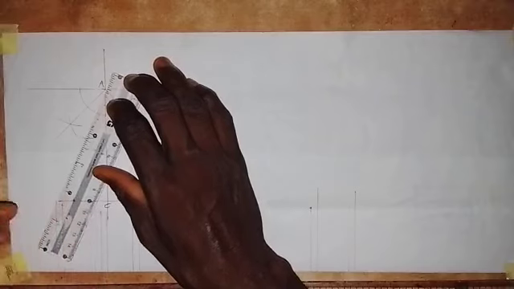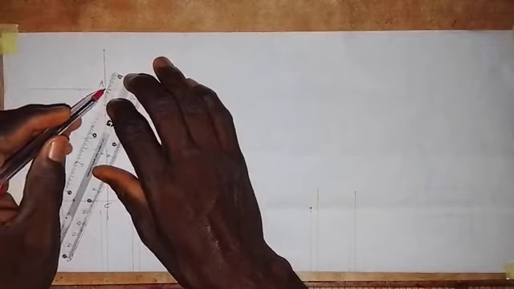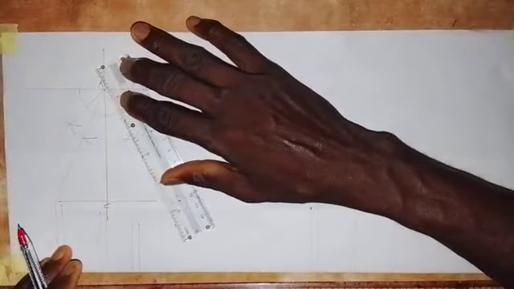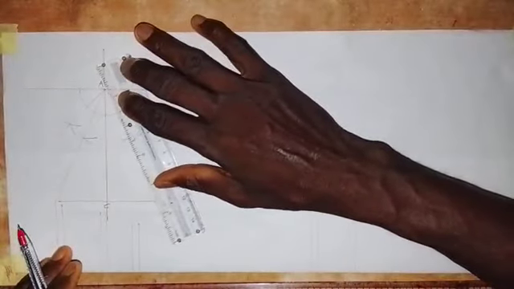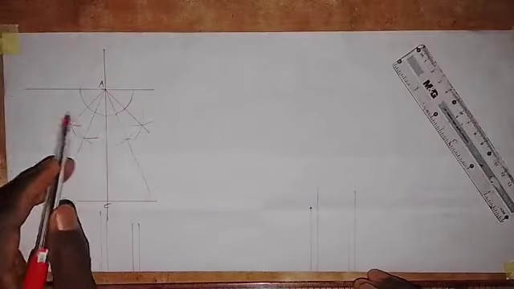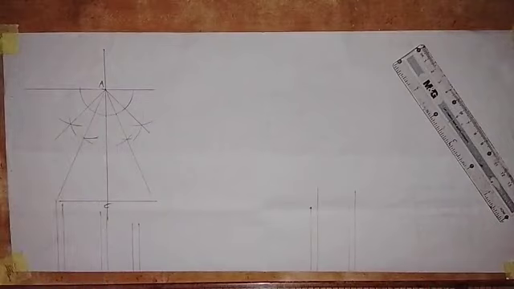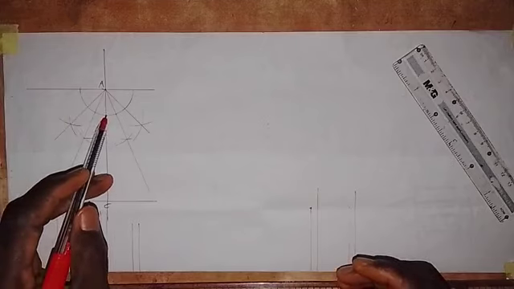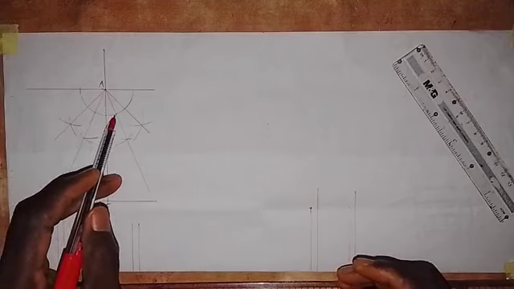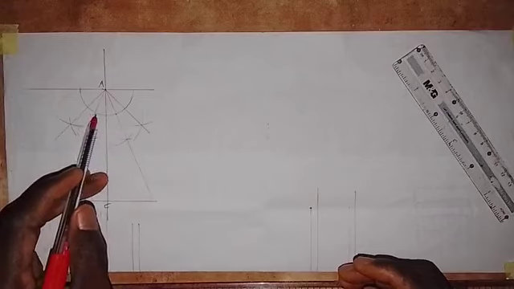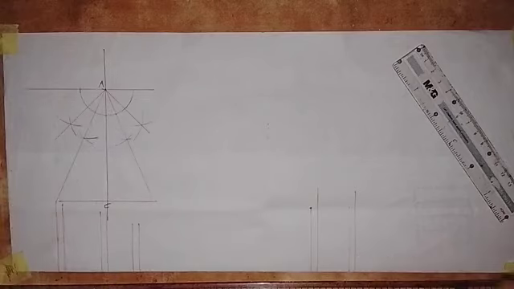So I'm going to draw a line from point A, going in this direction like this. Then from point A again, I will draw a line passing through the point of intersection of the arcs, and it goes like this. All right, so the angle from this point to this point is 45 degrees, because from here to here is 22 and a half degrees, from here to here is 22 and a half degrees, and the same from here to here, 22.5 degrees. So the total from here to here is 45 degrees. As simple as that.